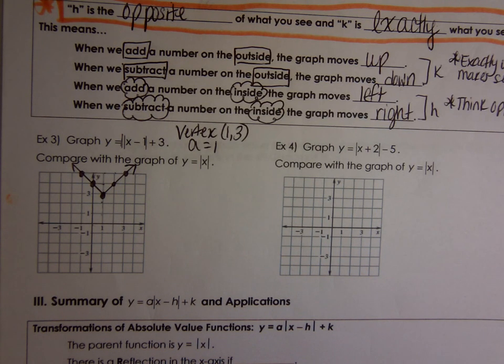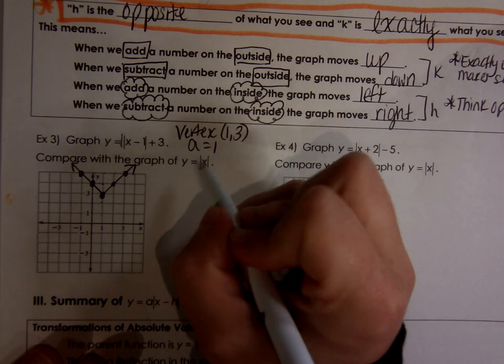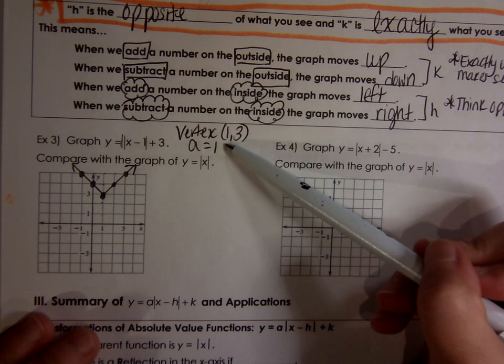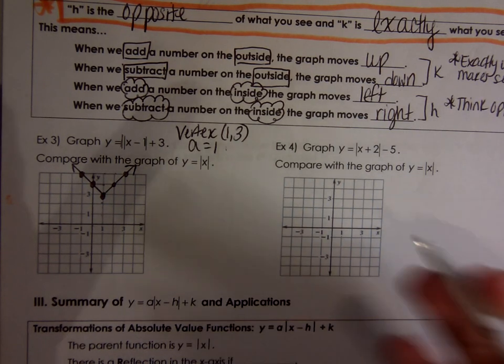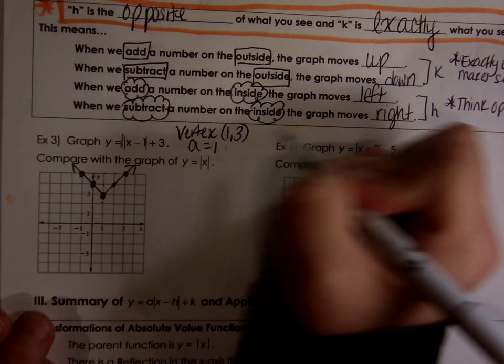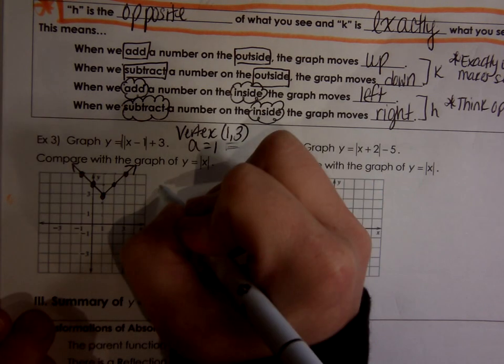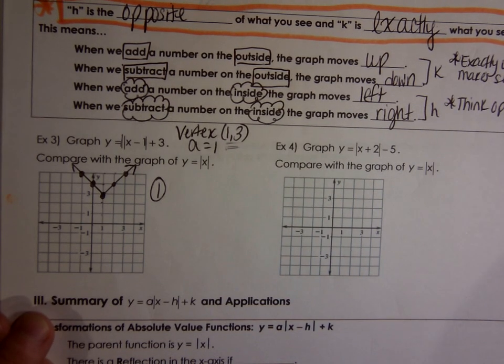In this problem, we have one transformation. The width is fine. We don't have to talk about a. a is 1, so there is no stretch or shrink to even talk about. But we do have this (1, 3). So there is only one transformation, and we call it a translation.